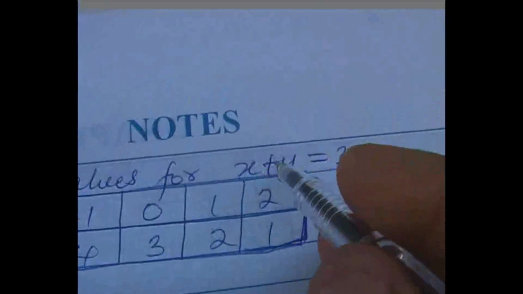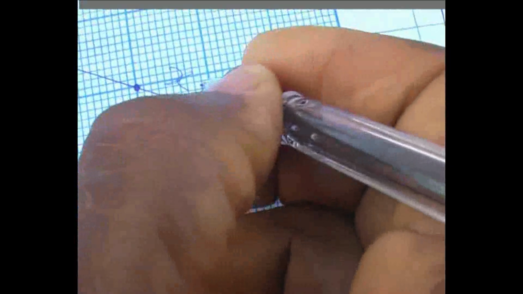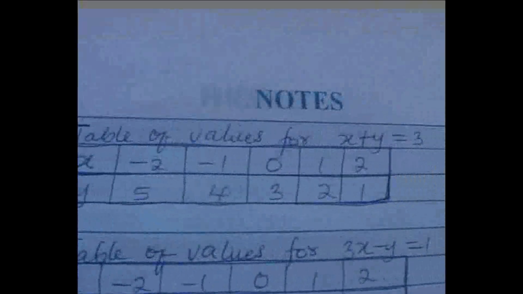So on top of the line, you write the equation. Very, very necessary. This equation, x plus y is equal to 3. Write it on top of this line. It is very, very important. If you do this in your external examination or even internal, your teacher will know that you really know what you are doing. Write the equation, x plus y is equal to 3. You have finished with plotting of the first equation.